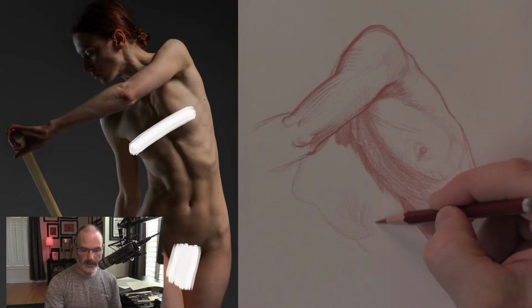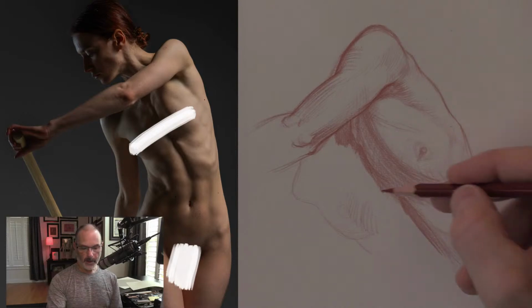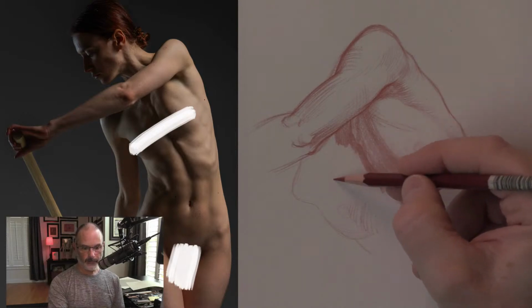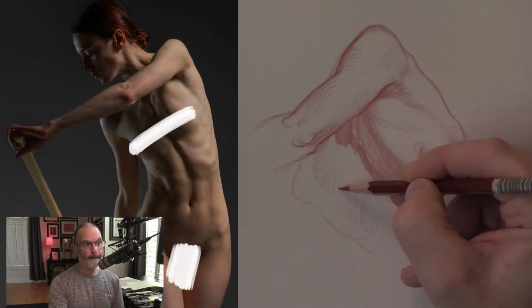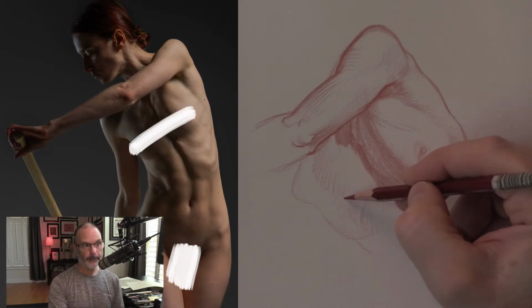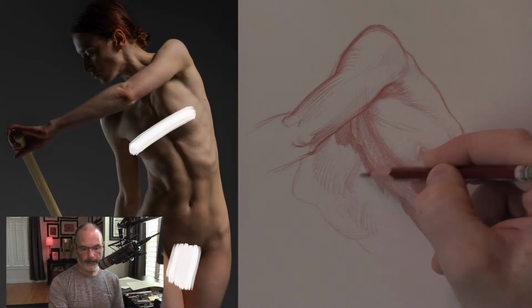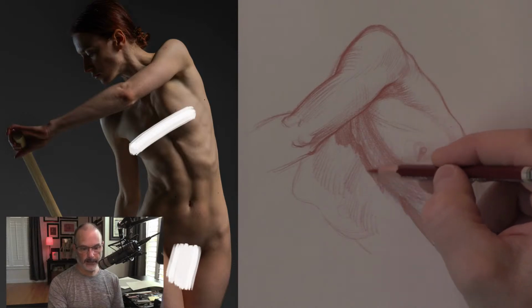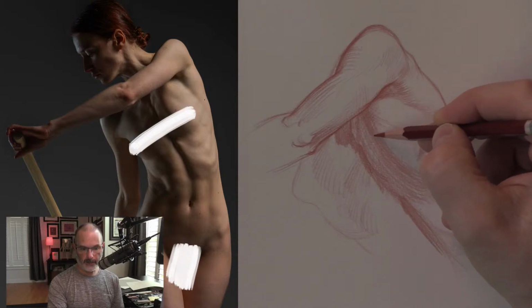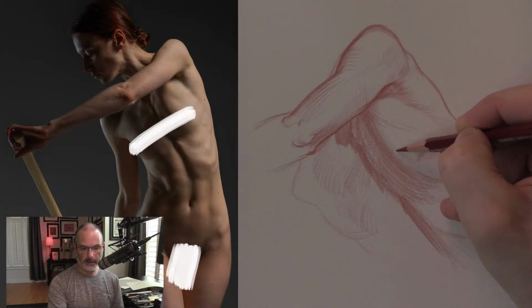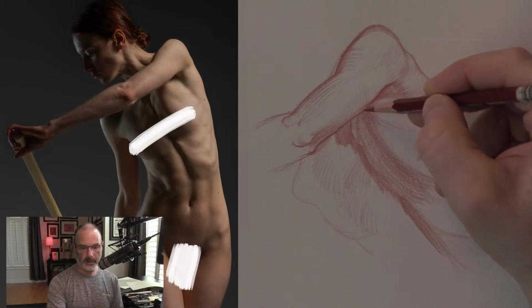So maybe what I can do over here on this side is have everything be a little bit looser, and that side a little bit tighter. So everything on Michelangelo: curves, curves, curves.